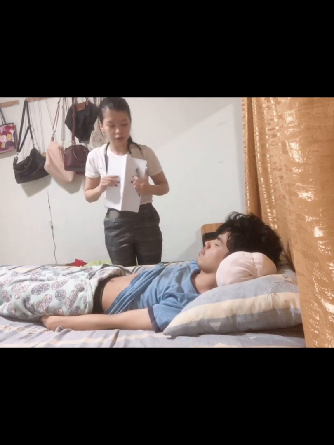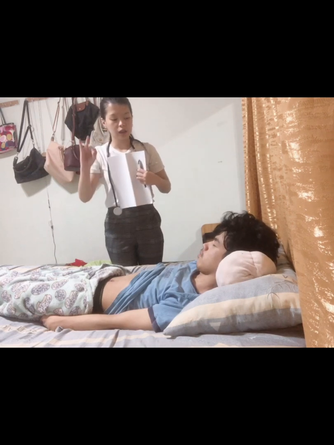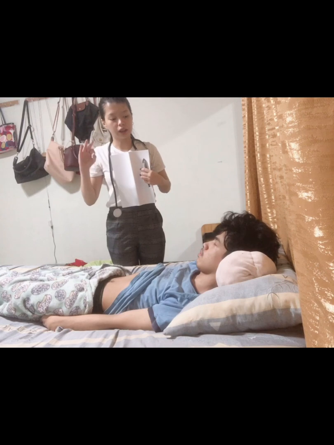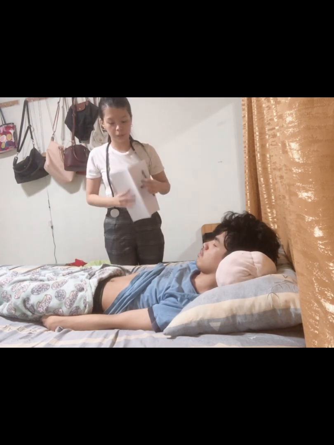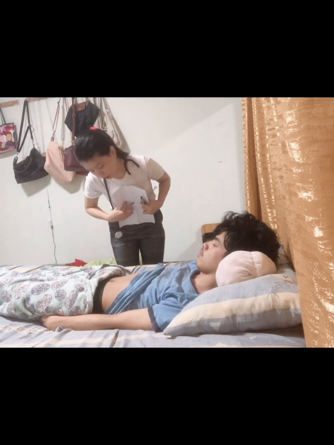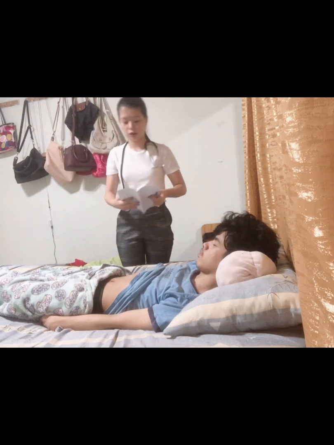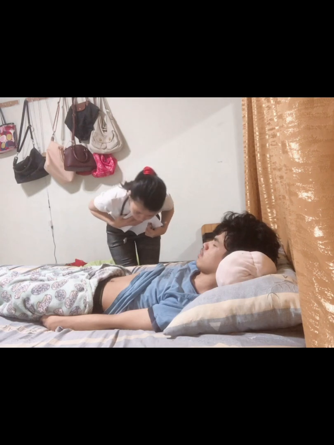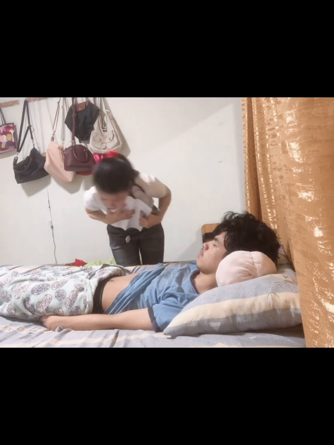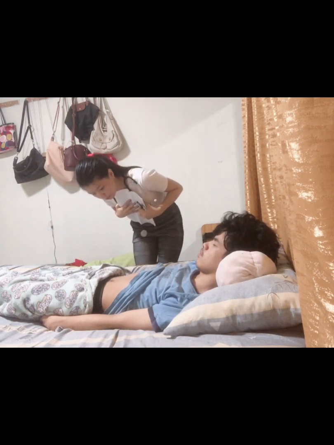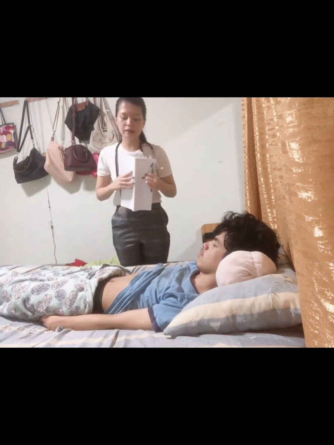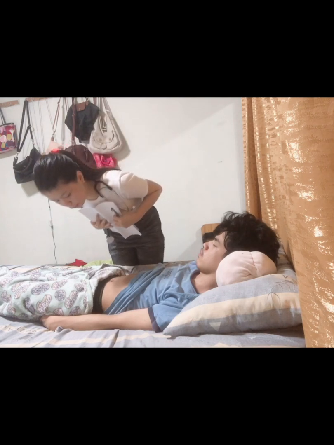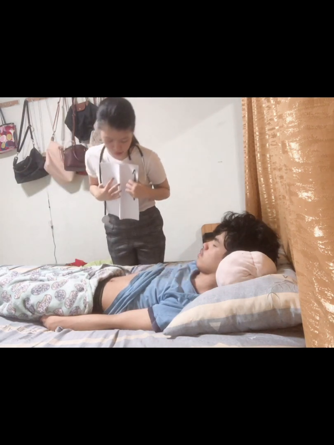I will check for any rashes, stretch marks, scars, or any veins that are particularly showing. As I can see, there are no scars on your abdomen, there are no rashes, everything is perfect.